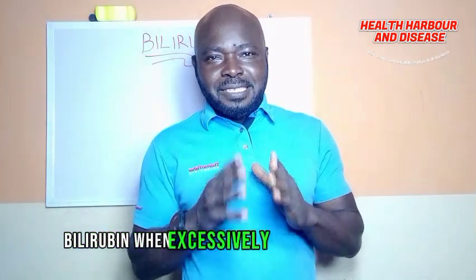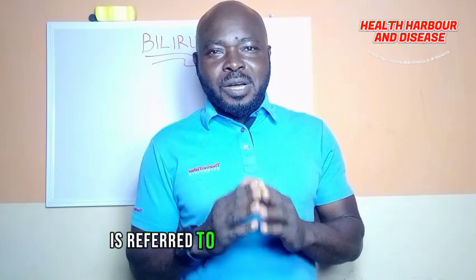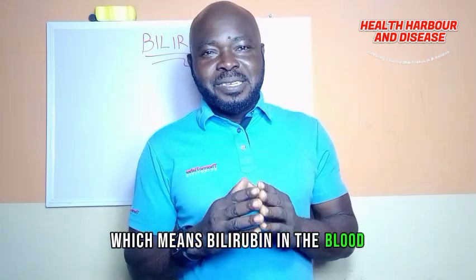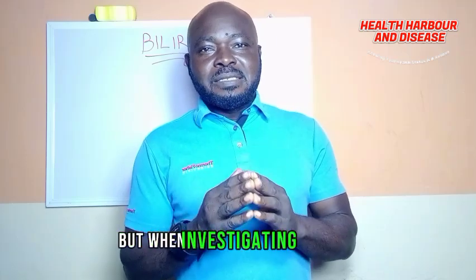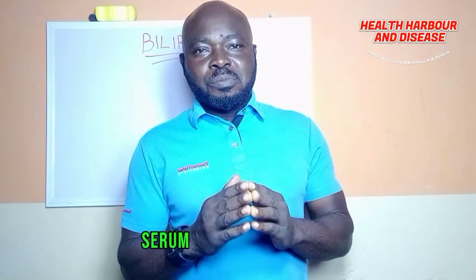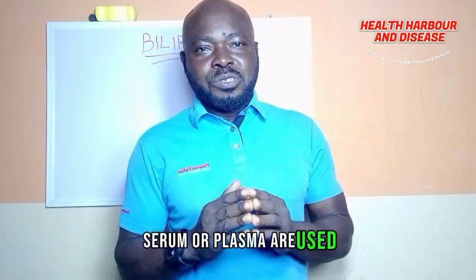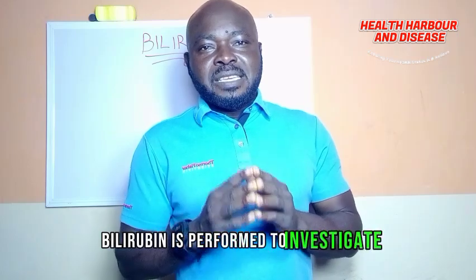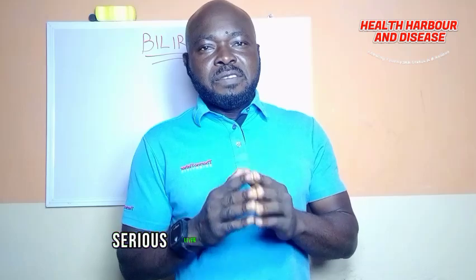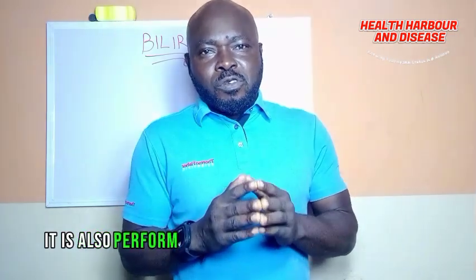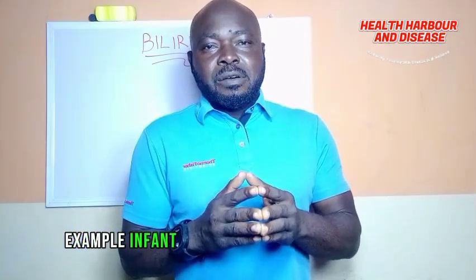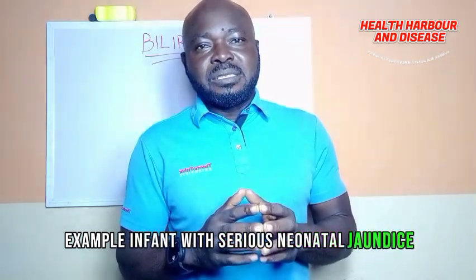Bilirubin, when excessively formed in the blood, is referred to as hyperbilirubinemia, which means bilirubin in the blood. When investigating bilirubin, serum or plasma is used. Bilirubin is performed to investigate serious liver disease and jaundice. It is also performed to investigate patient progress, for example, infants with serious neonatal jaundice.